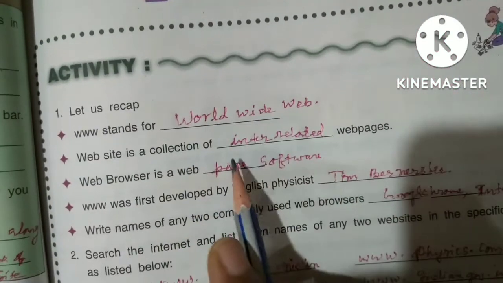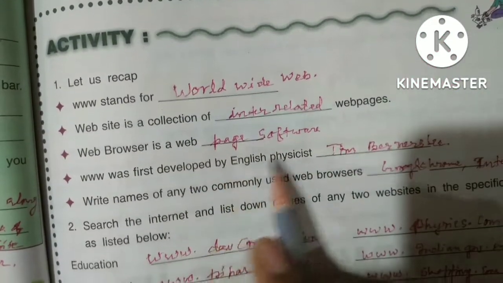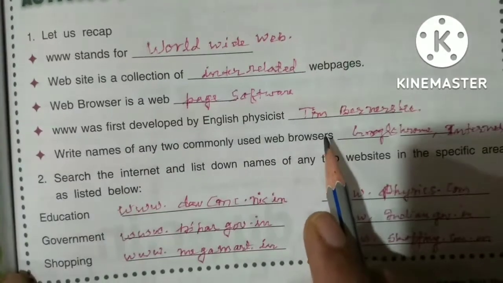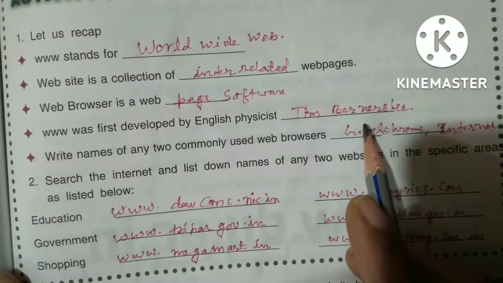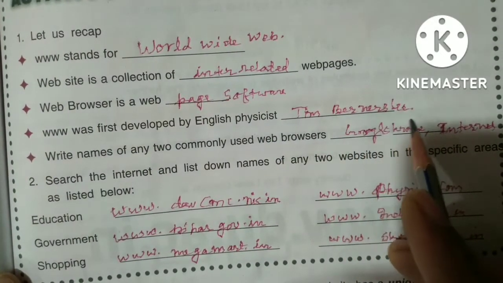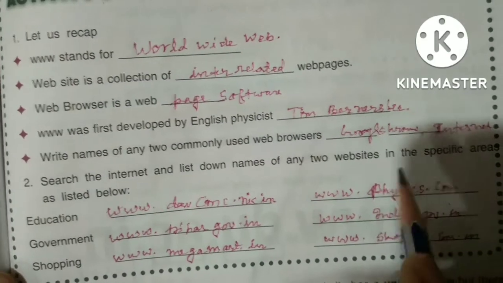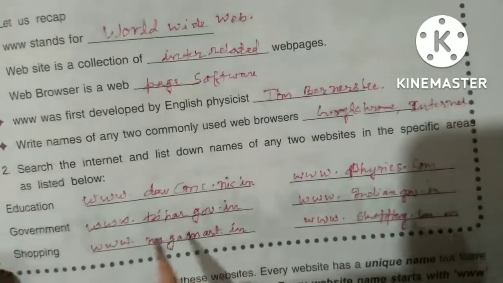World Wide Web, interrelated pages, software, team, Berners-Lee, Google Chrome, Internet, www.